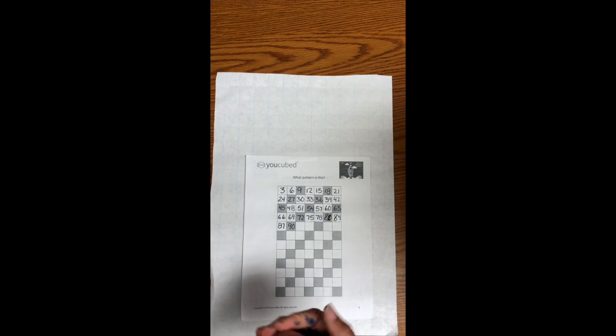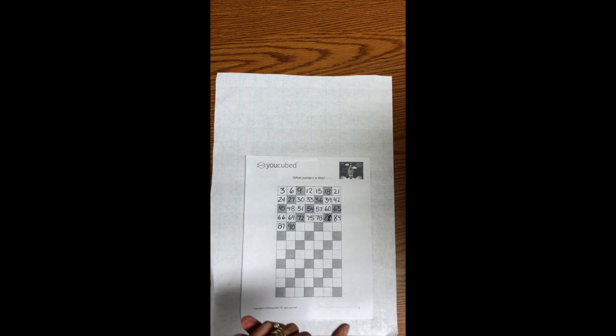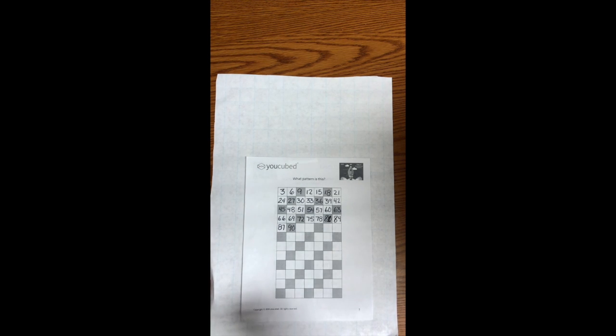So this is just a small portion of patterns that people found. There was a lot of amazing ones, and I look forward to seeing your responses also.